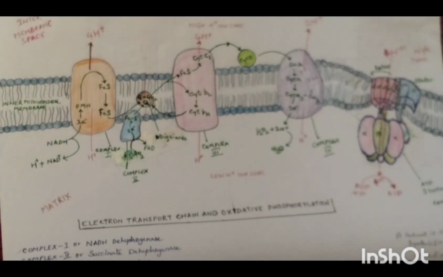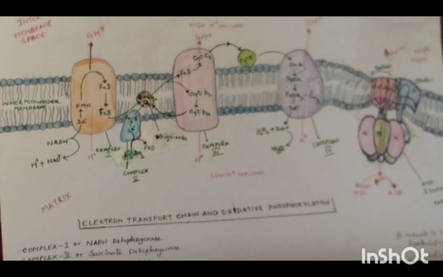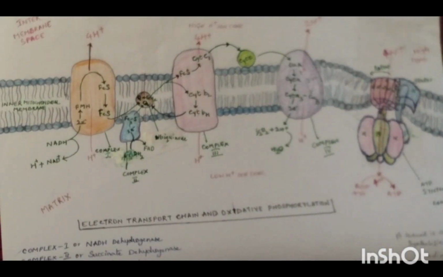Now we will discuss the details of each complex. The standard free energy required to synthesize 1 mole of ATP from ADP and Pi is 30.5 kilojoules. Oxidation of 1 NADH results in the synthesis of 2.5 ATP, and that of 1 FADH2 yields 1.5 ATP.